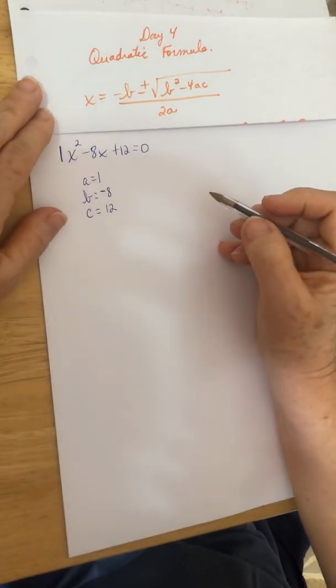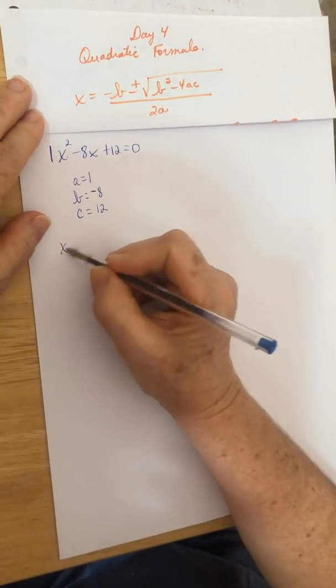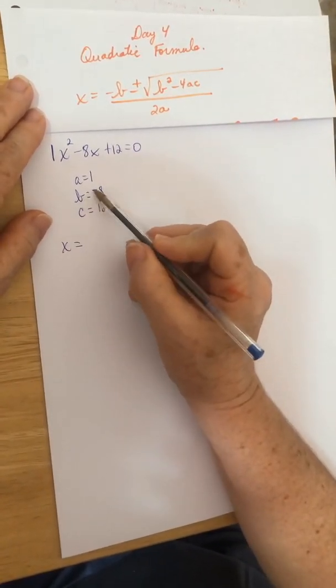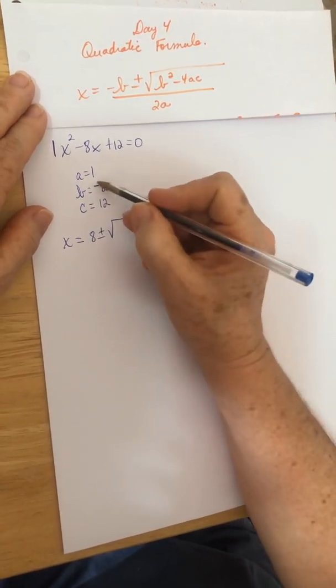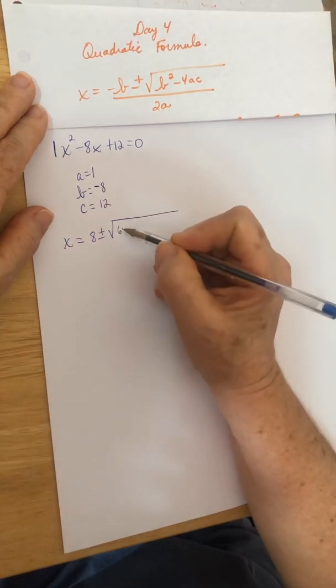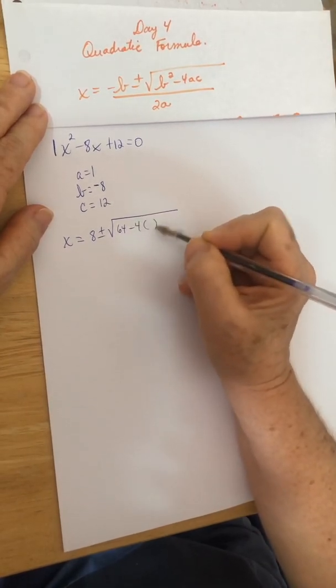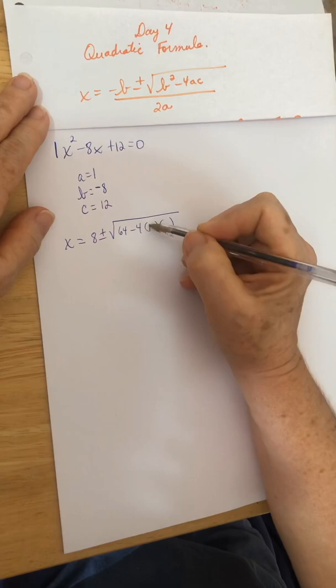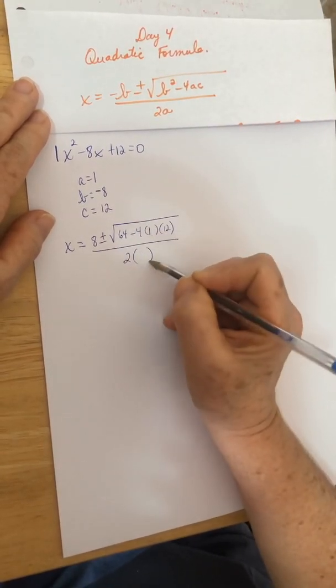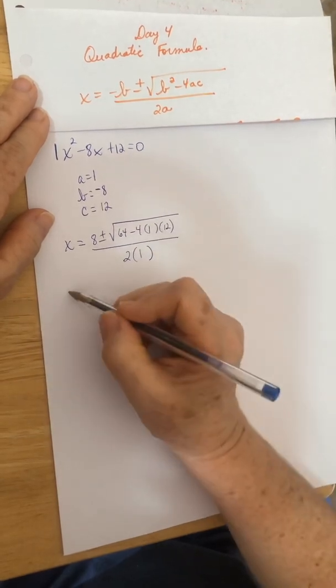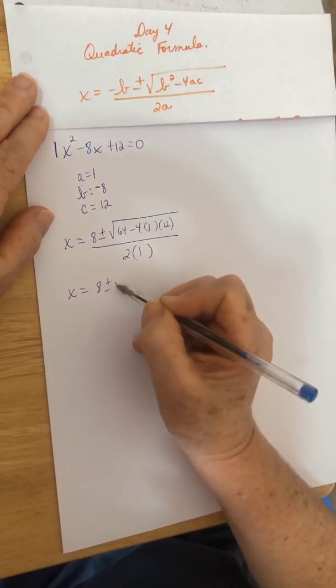So let's just substitute into the equation. X equals opposite of b, b is negative 8, so it's 8, plus or minus square root b squared, negative times negative is positive, minus 4ac. A is 1 and C is 12, all over 2A. A is 1. So now we work what's in the radical first.